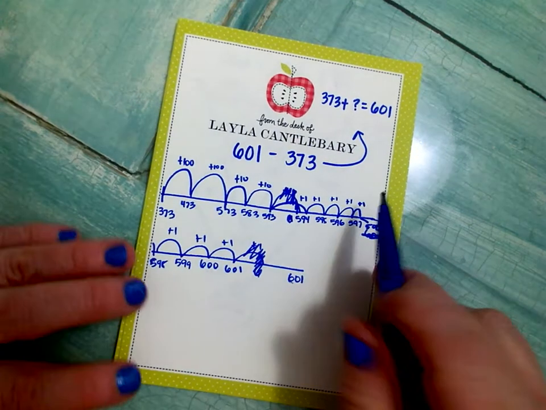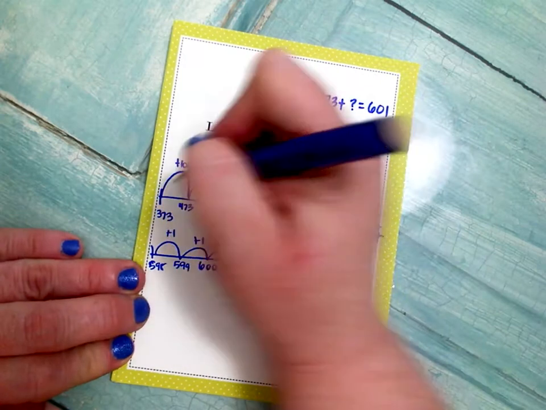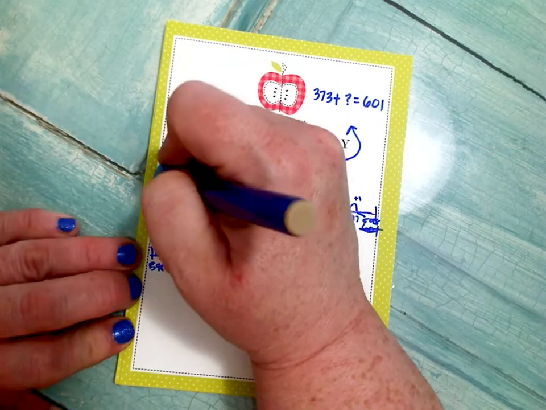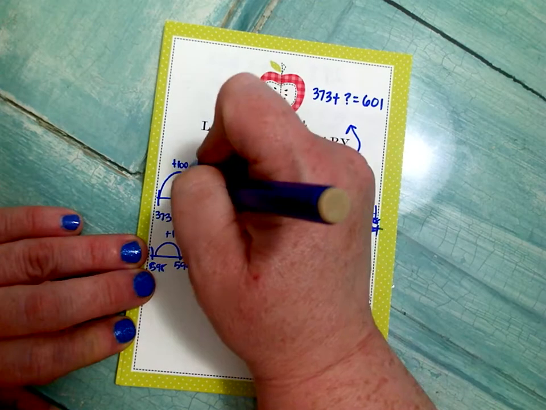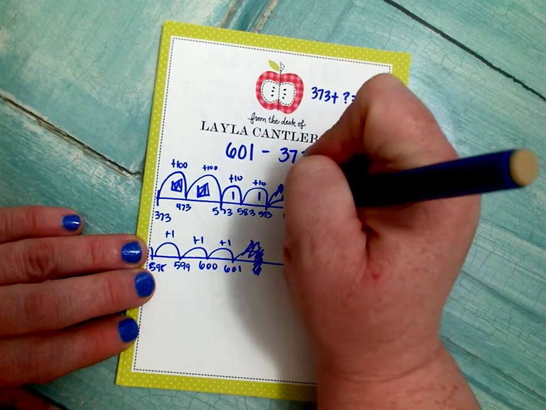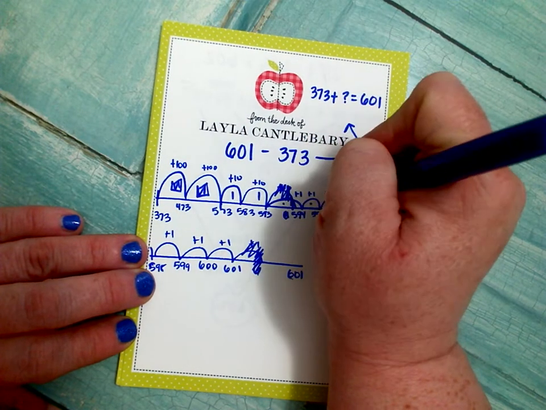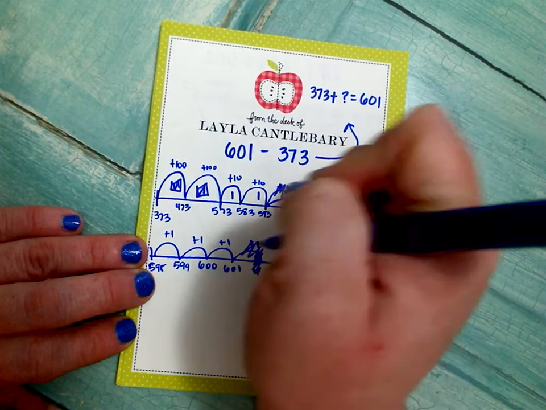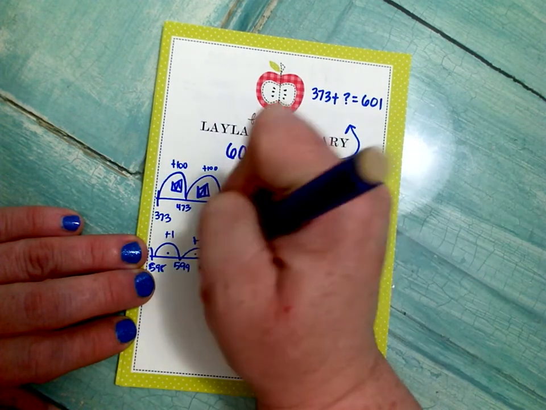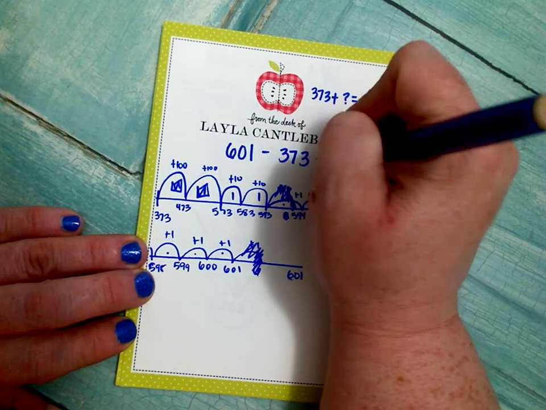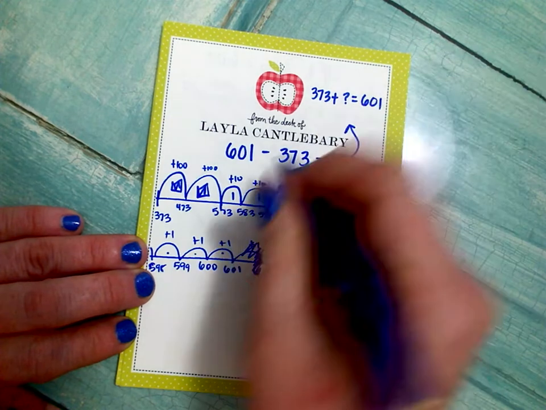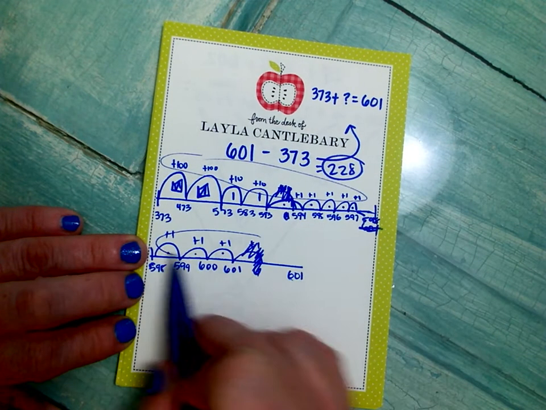And now I would just count. A lot of times I teach kids to draw the base 10 block underneath it to help them. So 100, 200, 210, 220, 221, 222, 223, 224, 225, 226, 227, 228. So my answer, by adding all of those numbers up top, is 228.